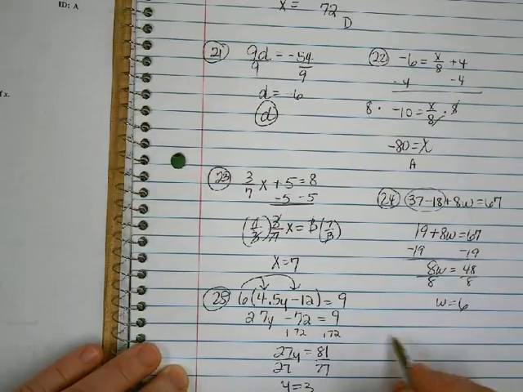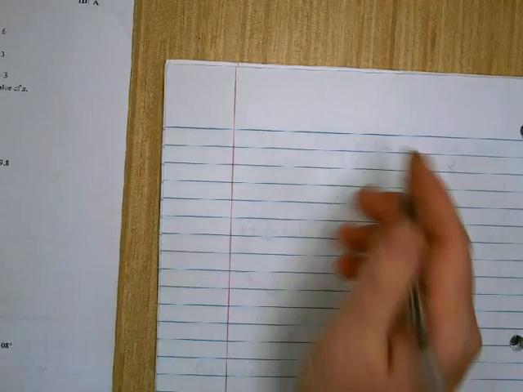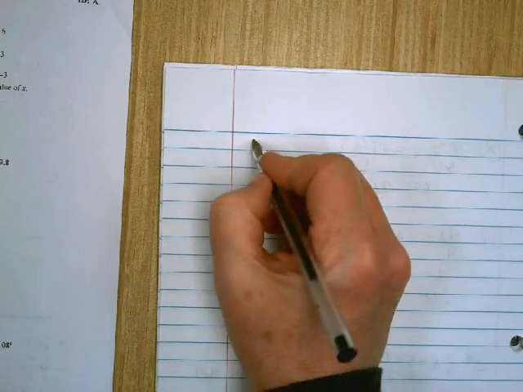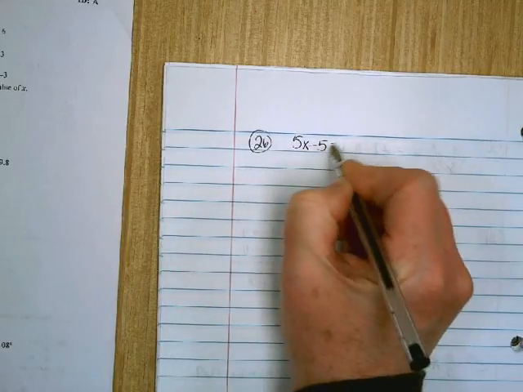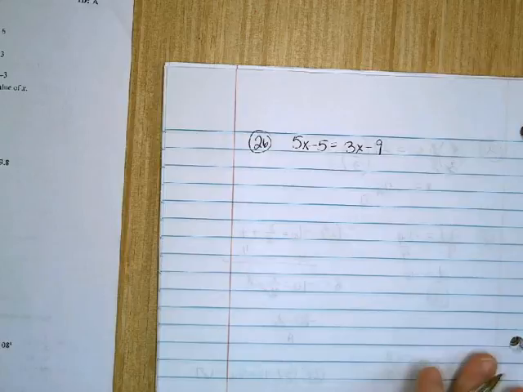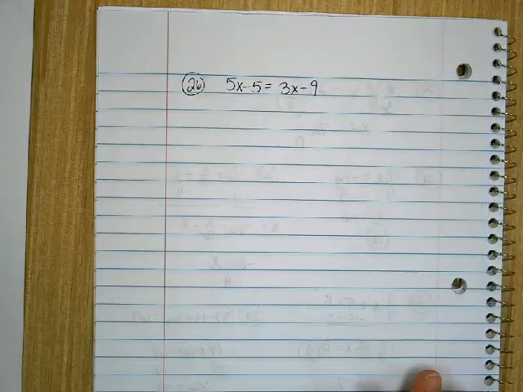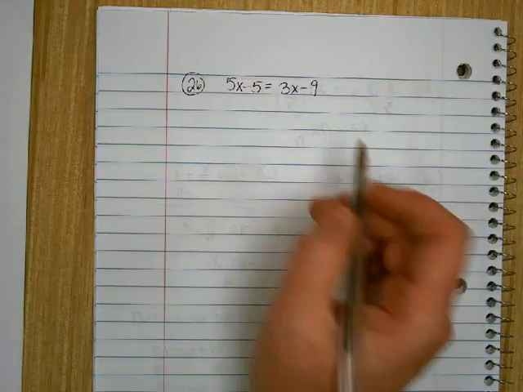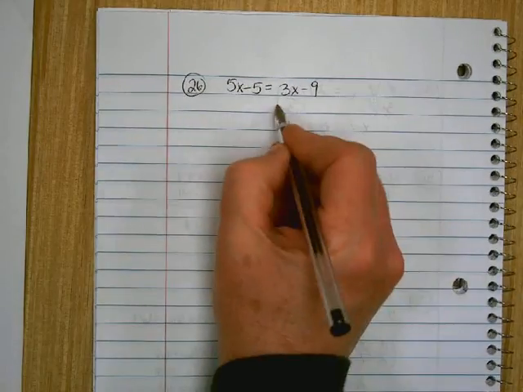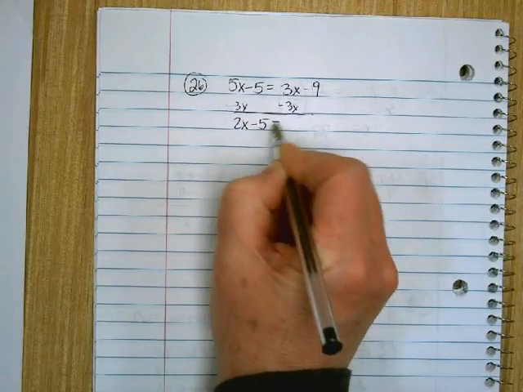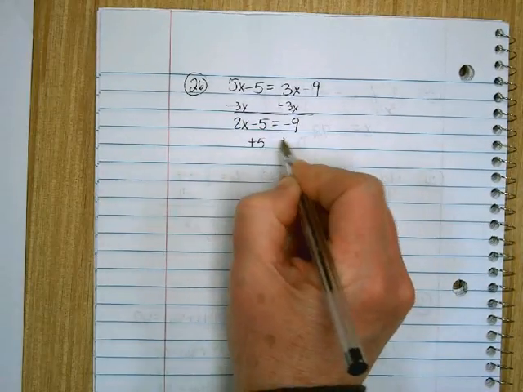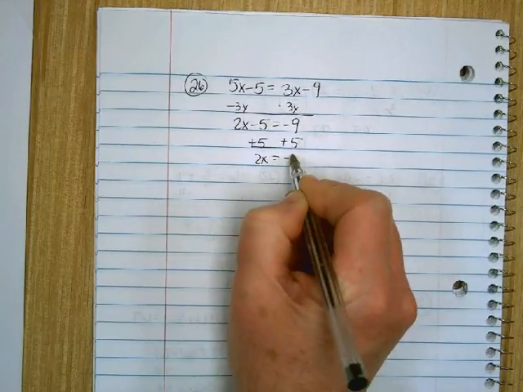26. Wait, what's number 25? What was the answer there? D. 26. Okay. Whose turn? Jonathan Mitchell, help me do this one. Subtract 3x. Okay. Add 5. Okay. And then divide. Good job.